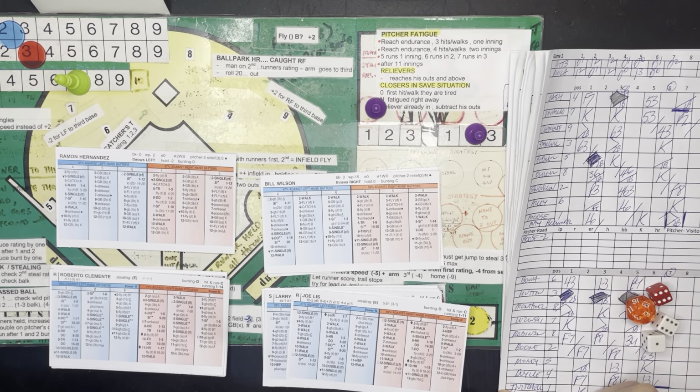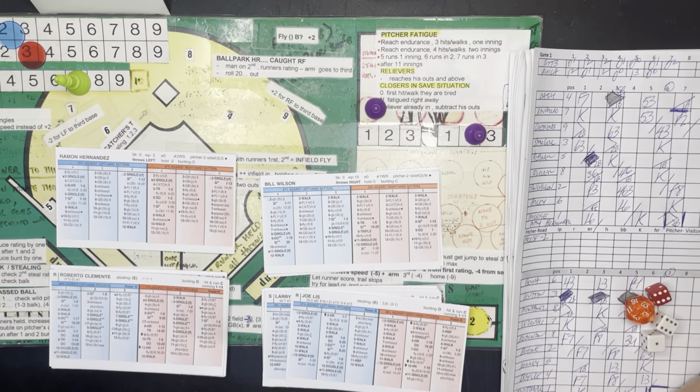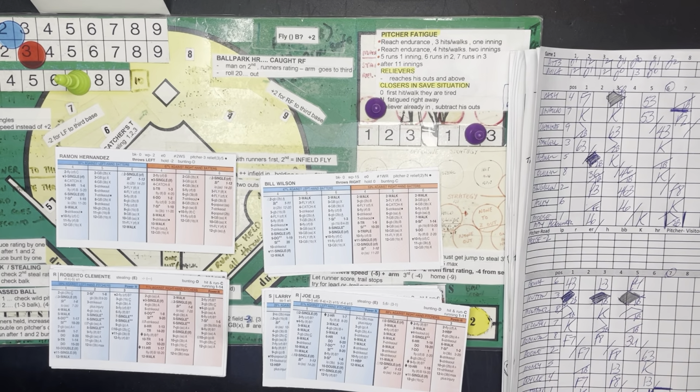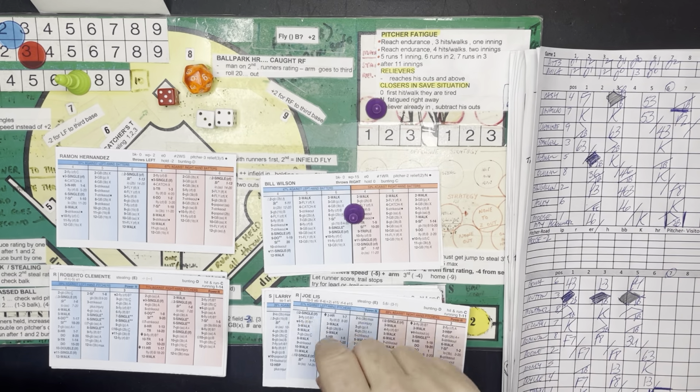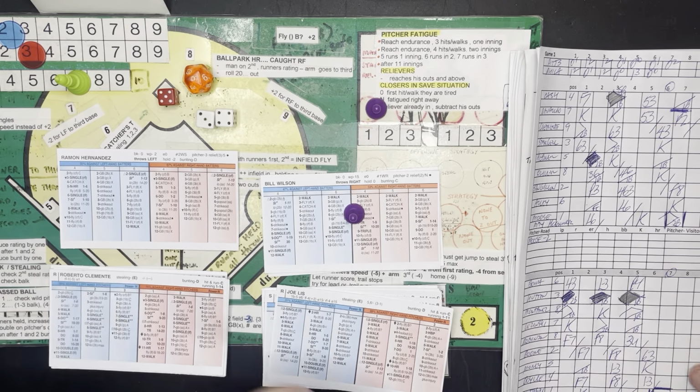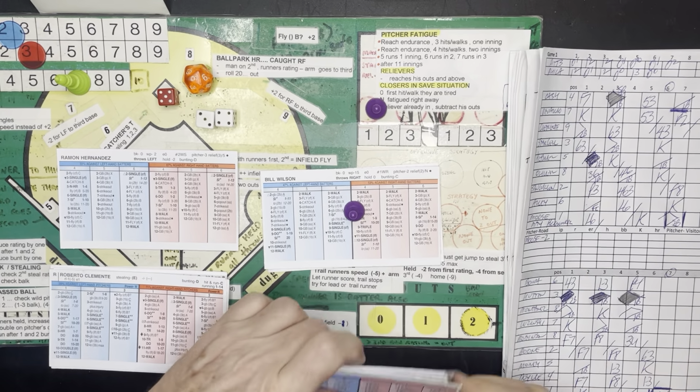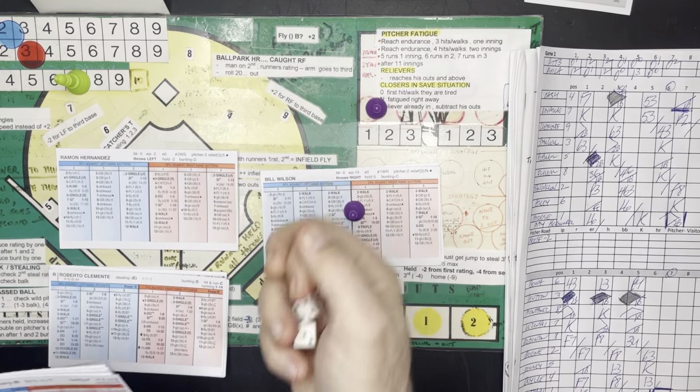And Philly's looking to get that extra run. Here we go. Here comes the pitch. It is a 5, number 7. Liss is going to strike out. So he will strike out against Ramon Hernandez.